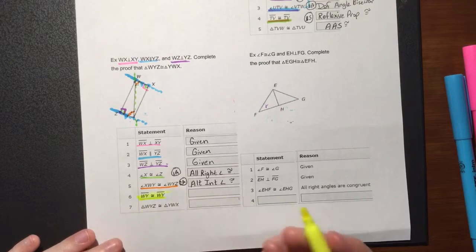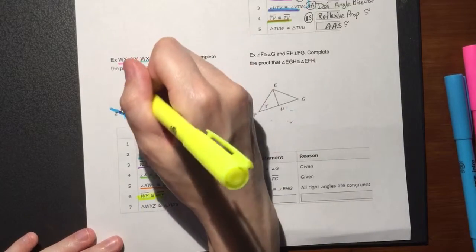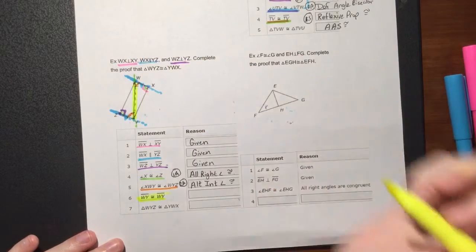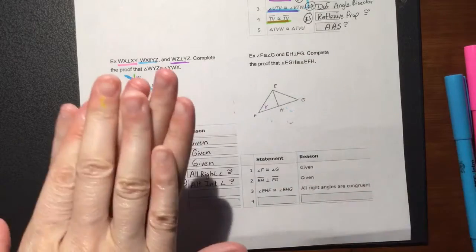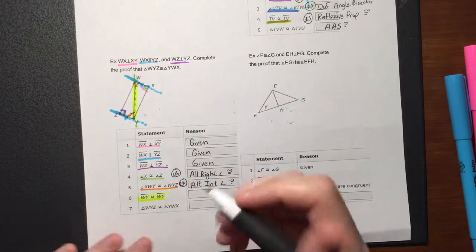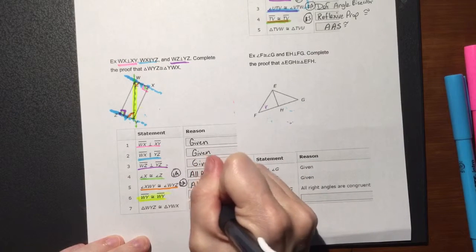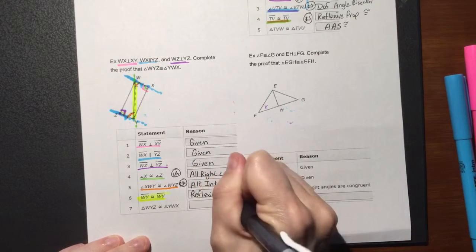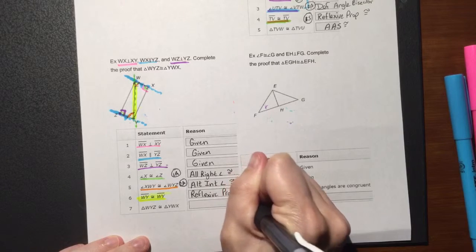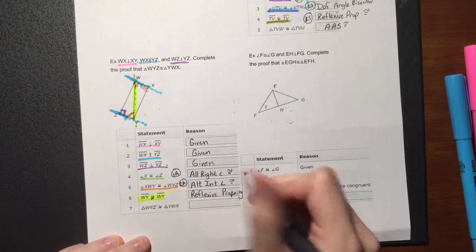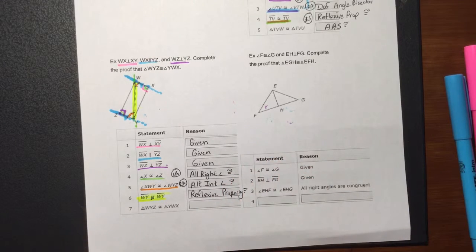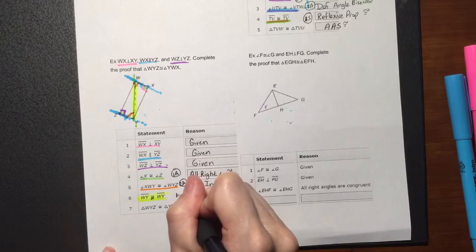So then looking at the last one they give us, WY is going to be congruent to WY, and WY goes straight through there. And it's another one that overlaps itself. Whenever you have the same thing in the same place as the other thing, that's called the reflexive property. And just checking their notation, it's of congruence. Alrighty, so that'll give us one side.